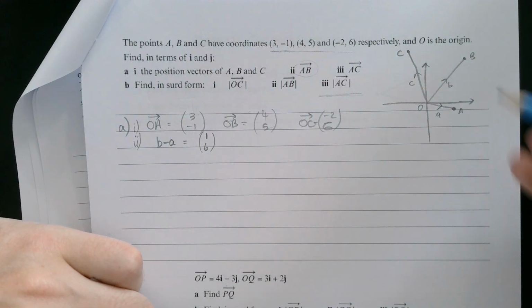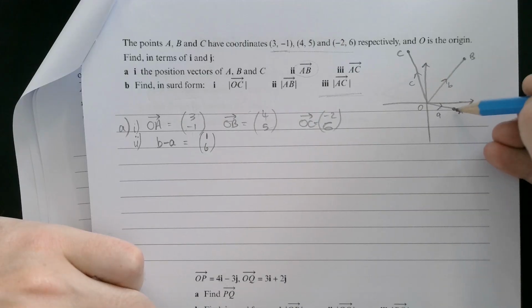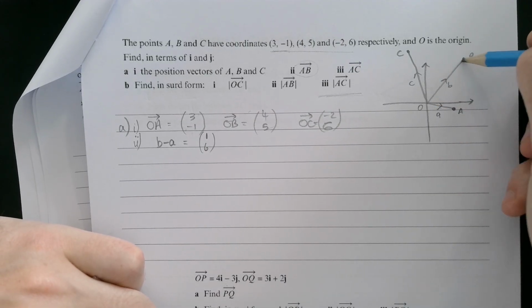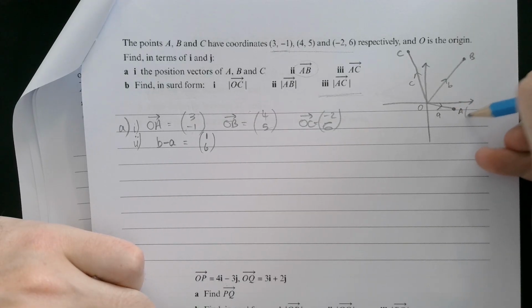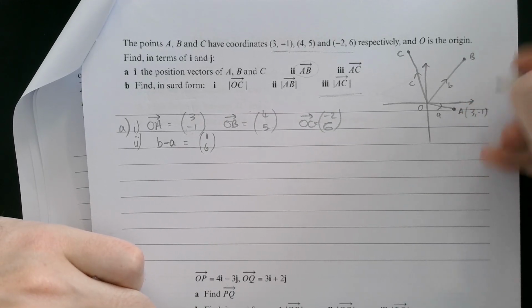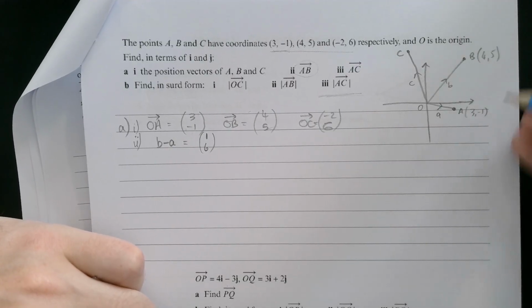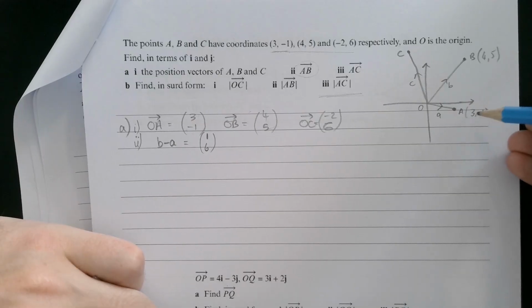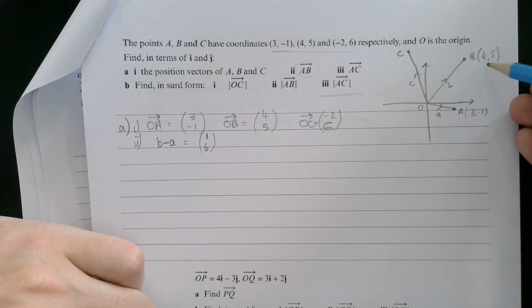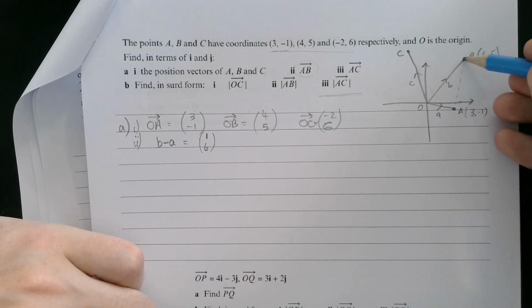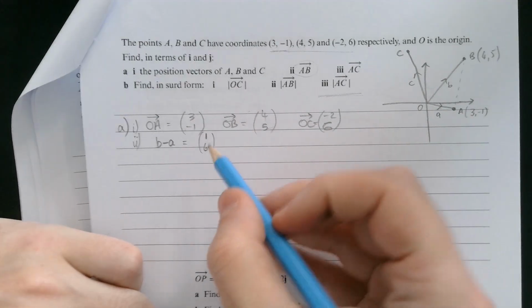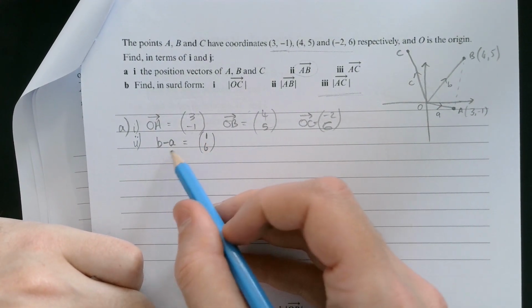So to get from A to B, you can either think of that as being minus A plus B, or you can just look at the coordinates. This is (3, -1), and this is (4, 5), and it's 1 across. So to get from 3 to 4, add 1, and then to go from -1 to 5, add 6. You should be able to see on the diagram that it's 1 across and 6 up. And that's why it's (1, 6). You can just do that as B minus A as well.